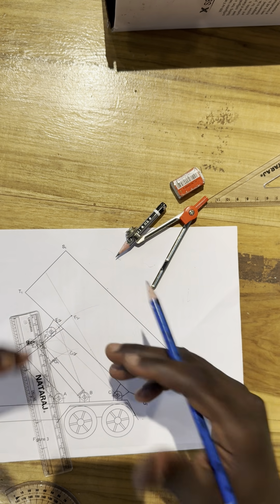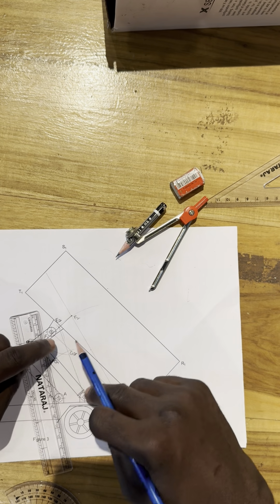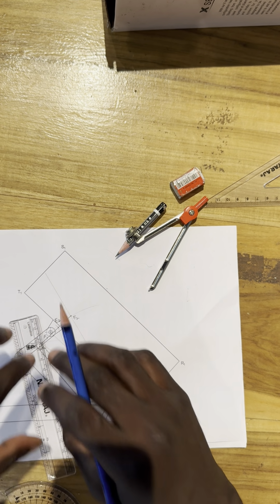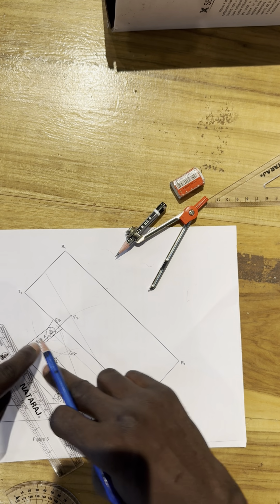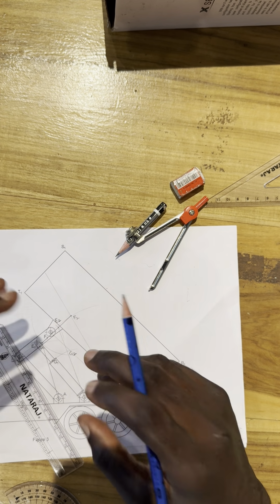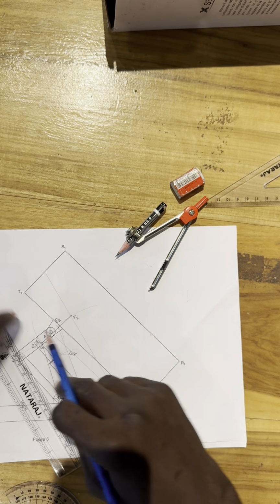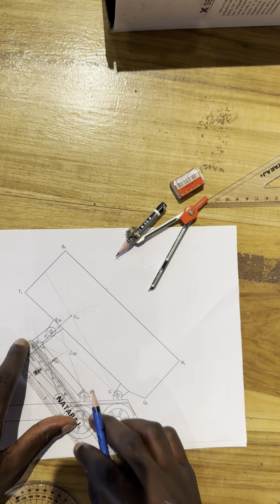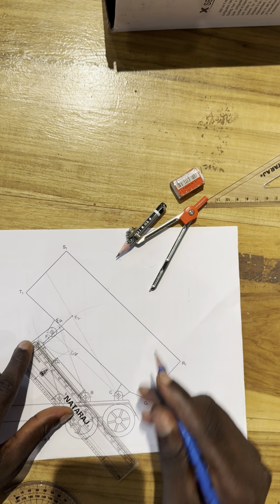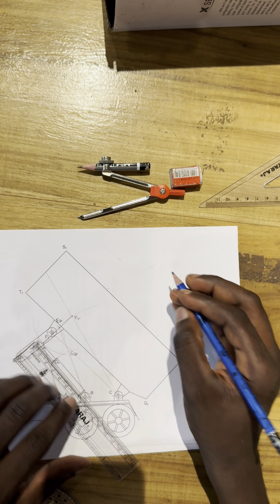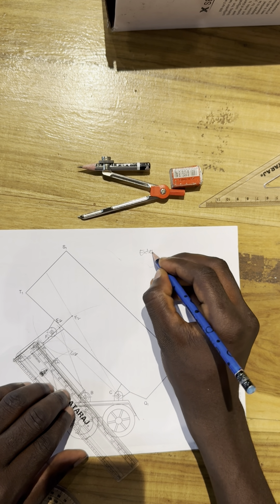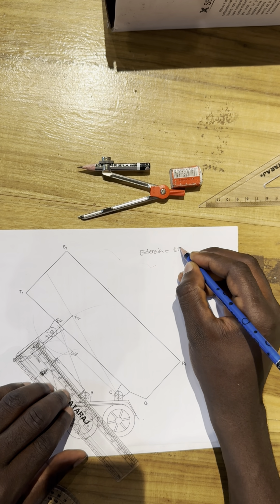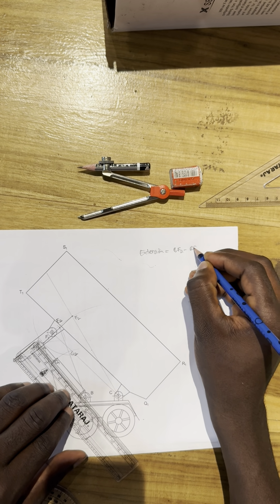Normally when they say extension of the actuator, they're talking about where it has extended to, so it's measured from here to here. But what they are talking about right now is how much this one has extended, which is the stroke of the hydraulic actuator. So I'm going to measure BE1. The first thing is the extension, which will be equal to BE2 minus BE1.